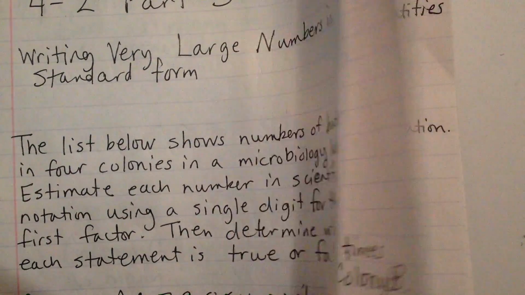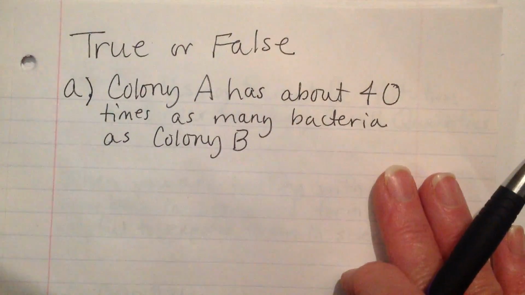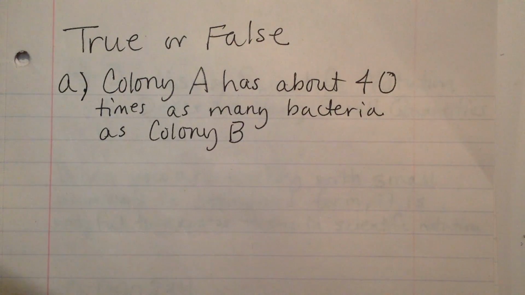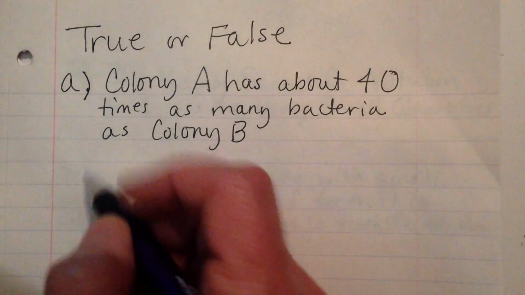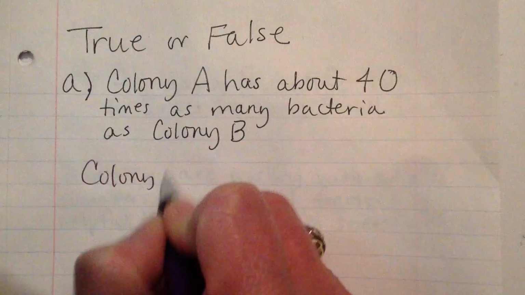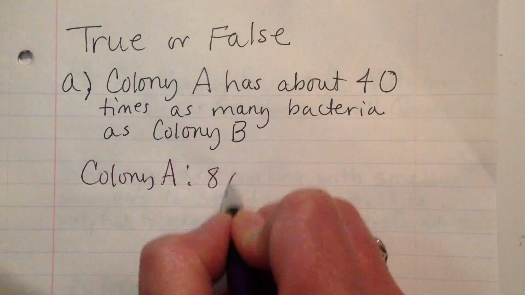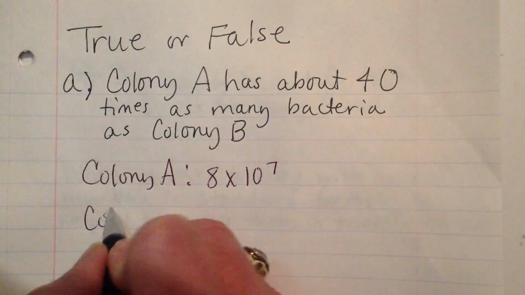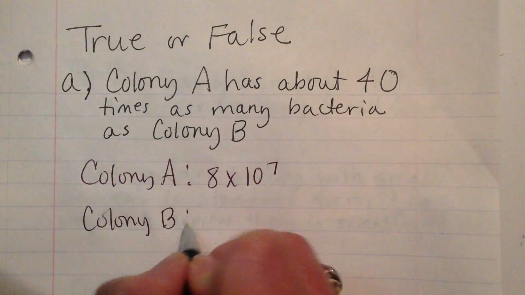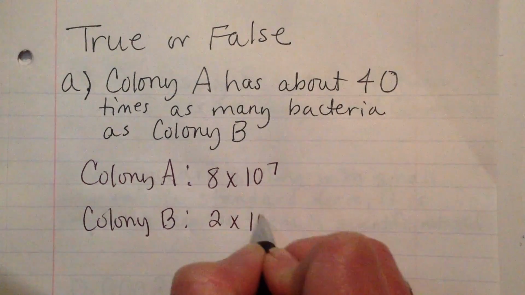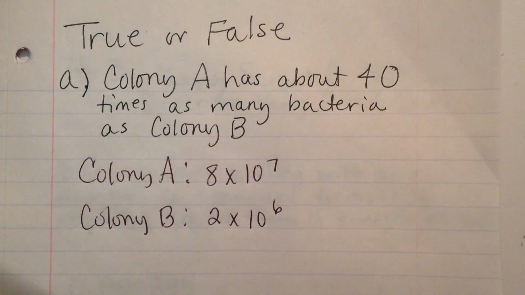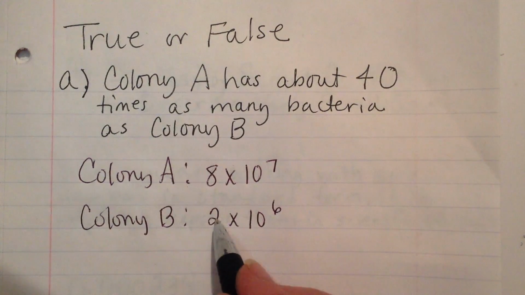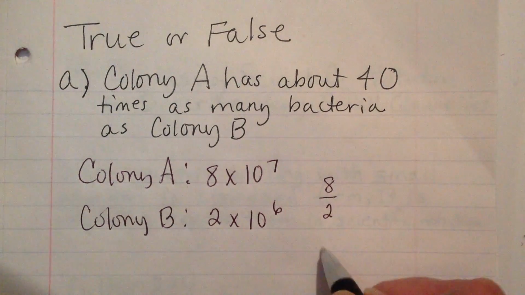So I will use these to help me answer the questions true or false. Colony A has 40 times as many bacteria as colony B. Well, colony A we listed as 8 times 10 to the 7th. Colony B we listed as 2 times 10 to the 6th. To answer this question, the first thing we will do is divide 8 divided by 2. Well, 8 divided by 2 gives me 4.